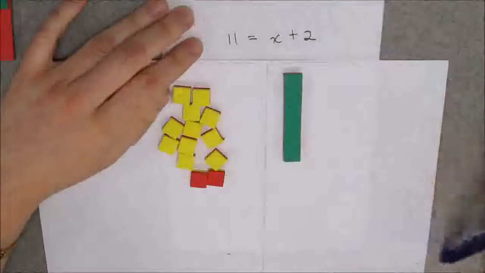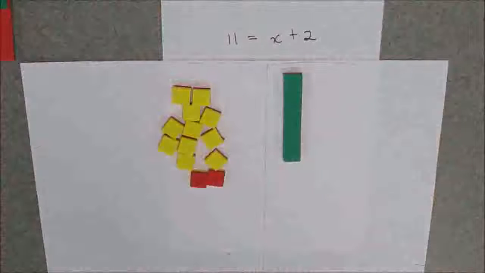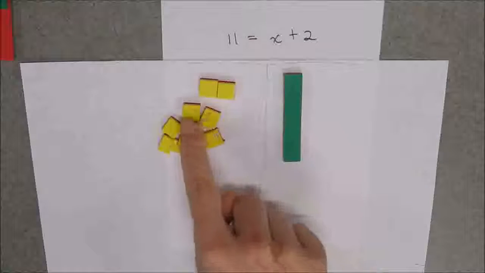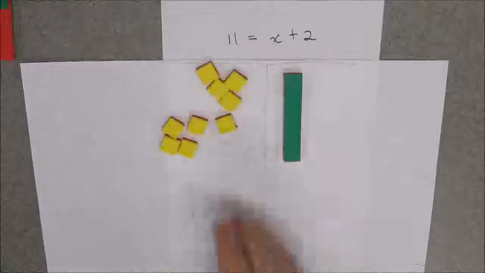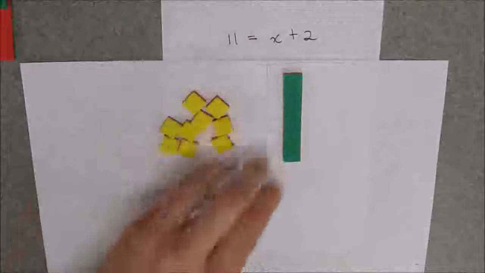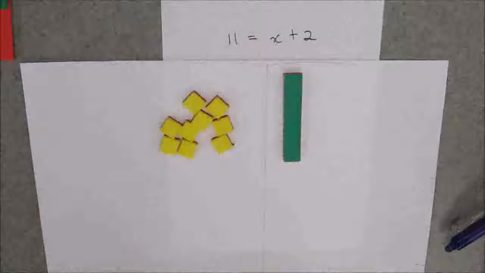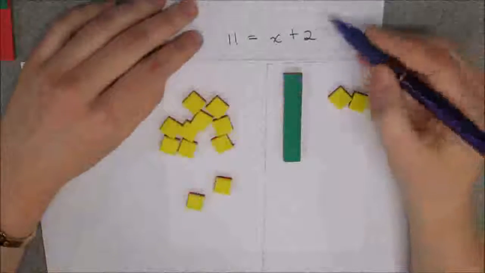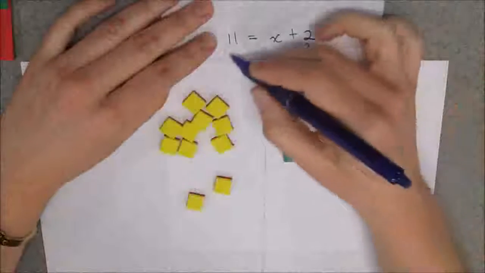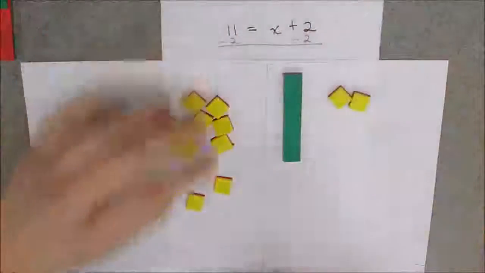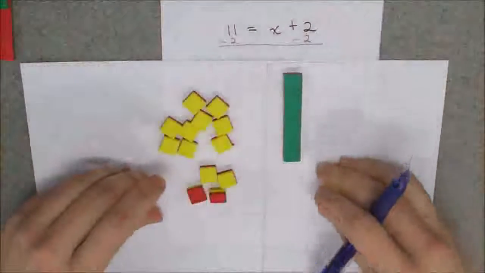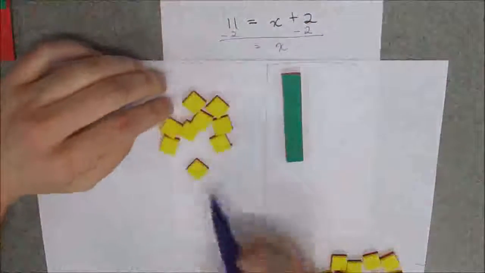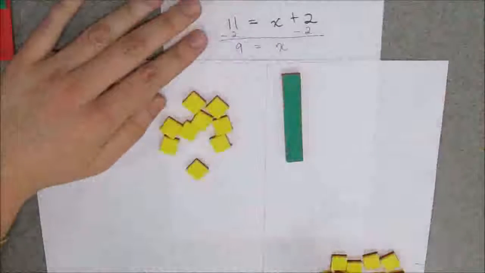So I added, and are there any zero pairs on the left-hand side? There are 2 zero pairs, so I'll remove those. So I'm left with 1x equaling 1, 2, 3, 4, 5, 6, 7, 8, 9 yellows, or positive 9. Let's relate that to what we're doing mathematically. So I started with x plus 2 equals 11. Then I added negative 2 to both sides, and that created 2 zero pairs, leaving me with just x by itself equaling 9 positives, or 9 yellows.